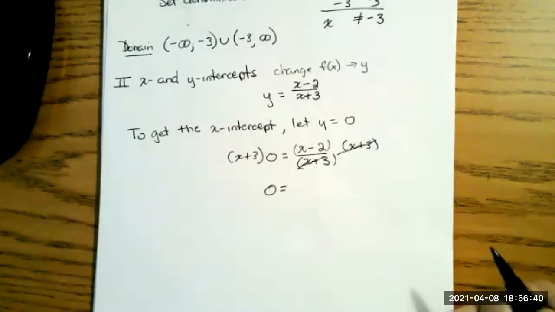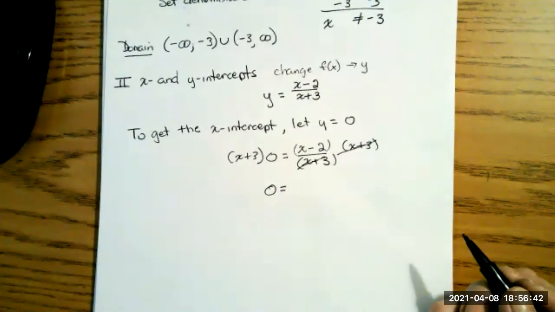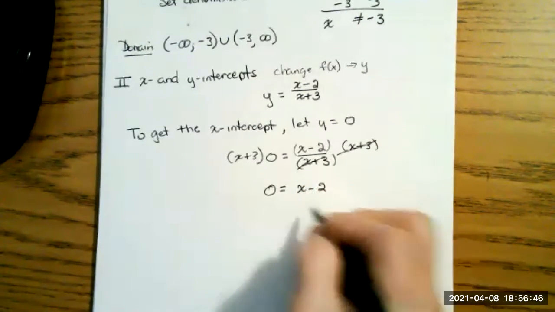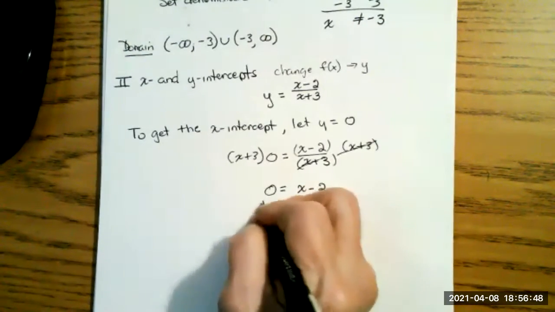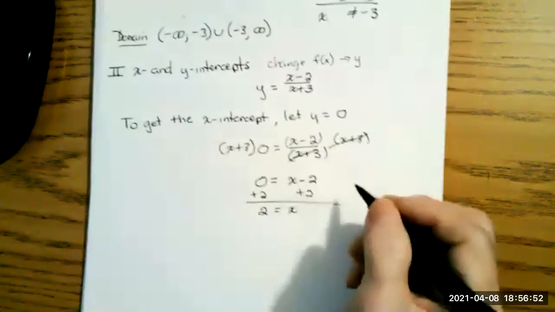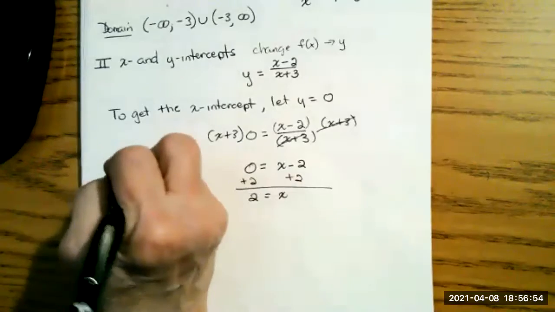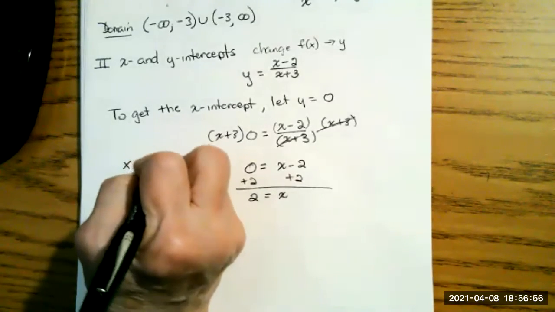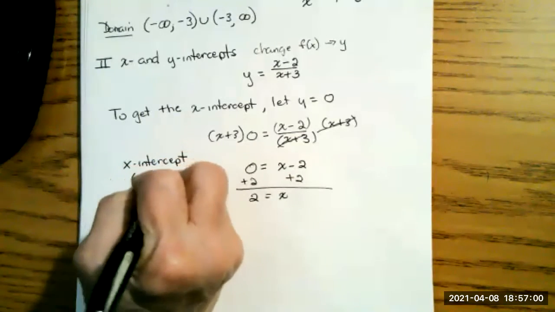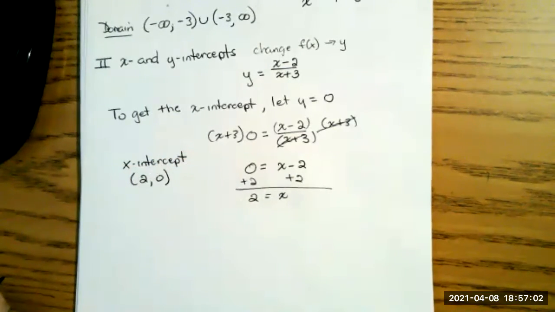And x plus 3's over here will cancel because one's in the top and one's in the bottom. Now add your 2 to both sides, and you have x equals 2. So your x-intercept is the point (2, 0). That's going to be important in a minute.